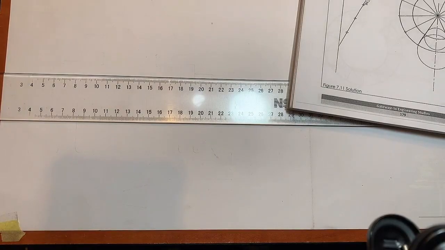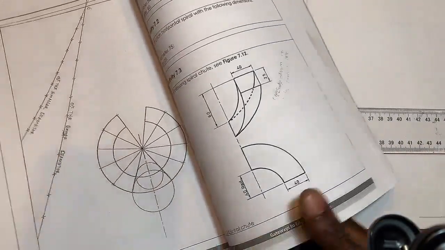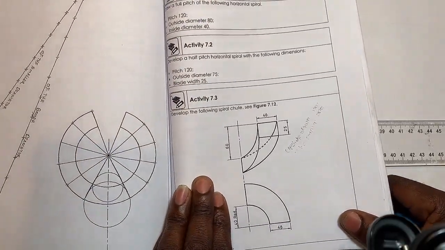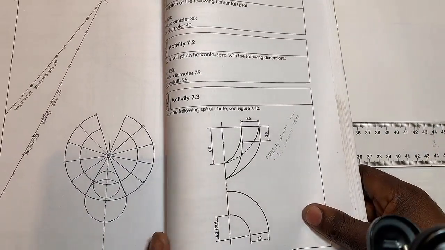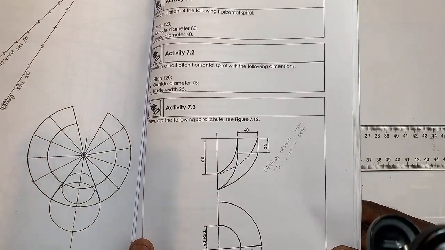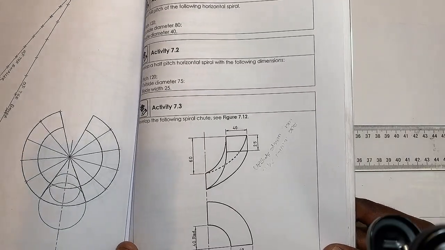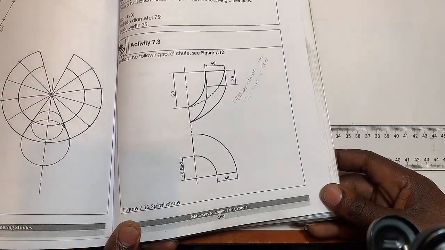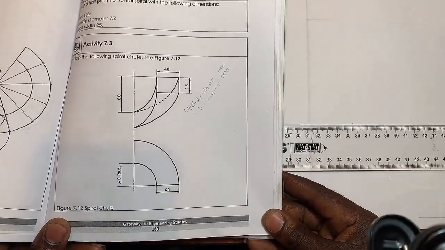So let's quickly look at this Boilermaker drawing, PSSD N3. Let's look at this spiral. I'm actually taking this question from the textbook, which is activity 7.3. They're saying develop the following spiral, chute C, that one in figure 7.12. So I believe the scale is 1:1. So let's quickly look at it.